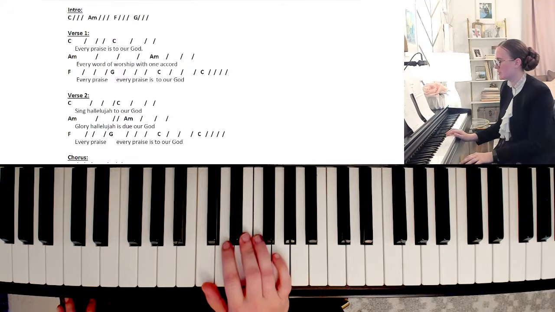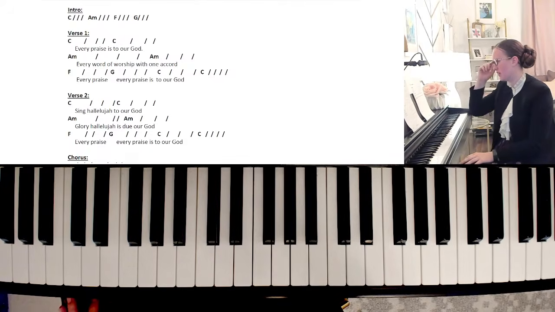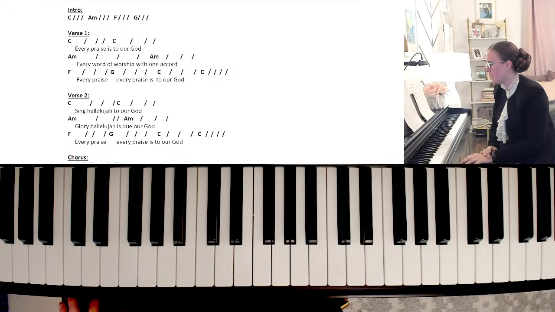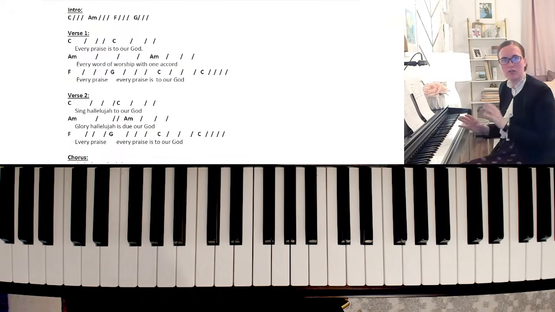Good. I actually just noticed a typo. There's an extra slash on the end of that. You can just ignore that one. Very good. So that's a really good challenge. It's got all 4 chords mixed together.